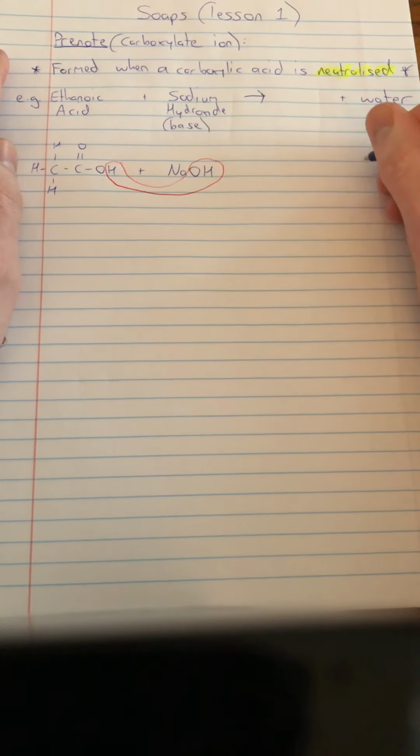Okay, NaOH. So what happens is the H from the carboxylic acid reacts with the OH of the base, and that forms water.